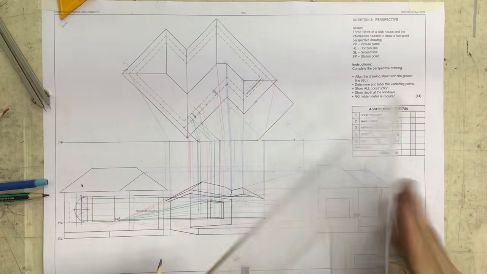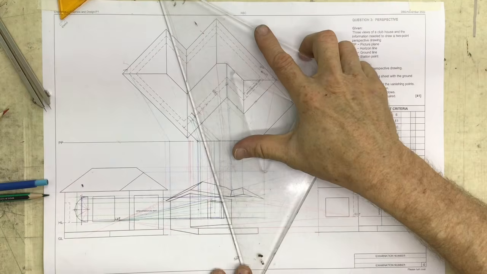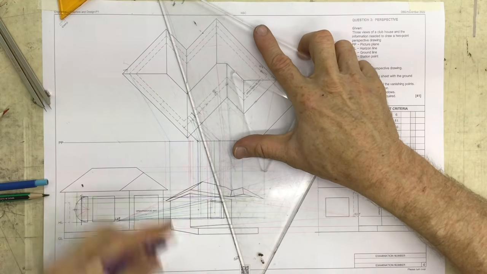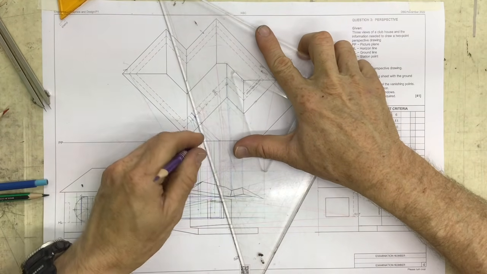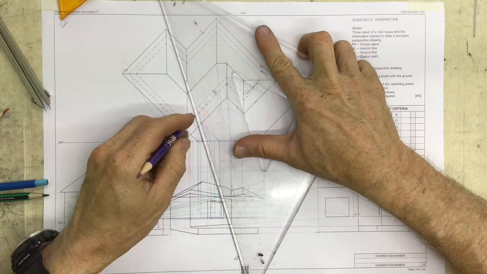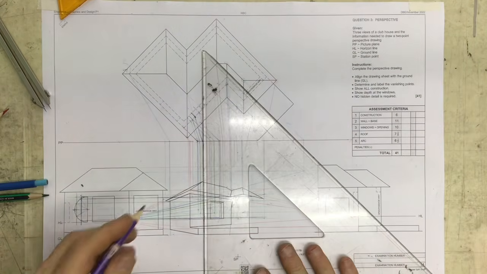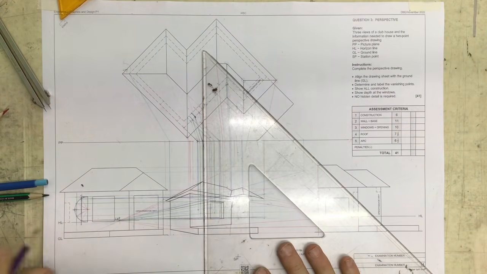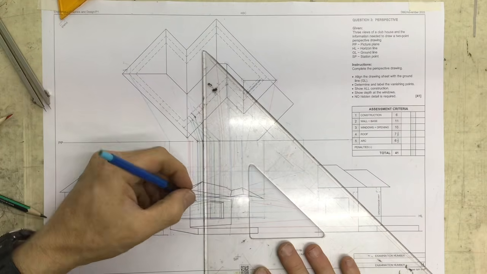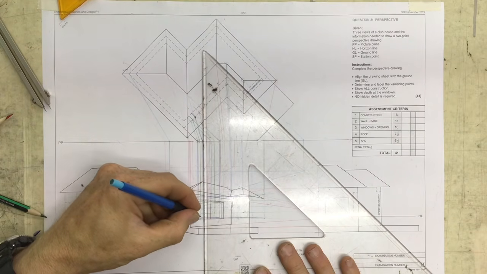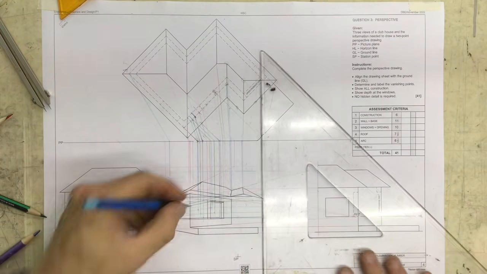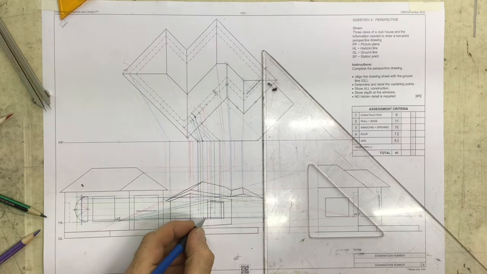Right, I now need to take a line coming from that corner over there, that intersection on the circle, bring that down over here, and I have got the last 2 points that I need. There we go, and there we go. Right, let's have a look. I've got my points.